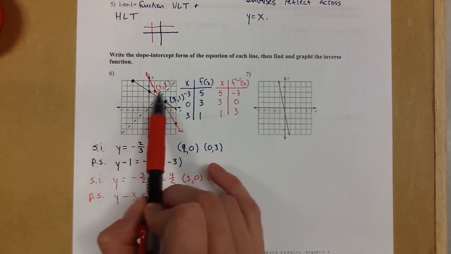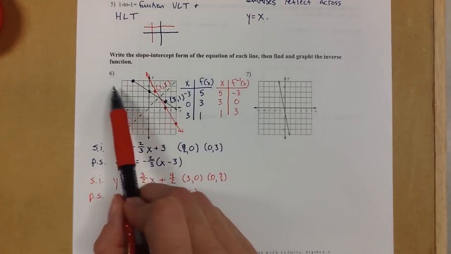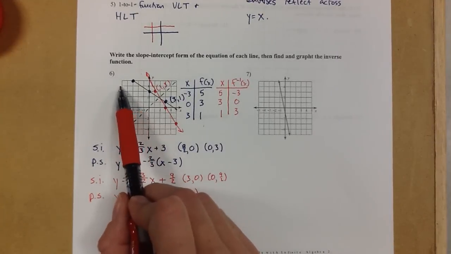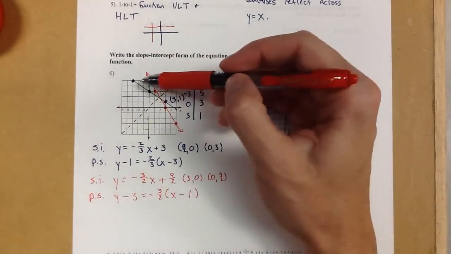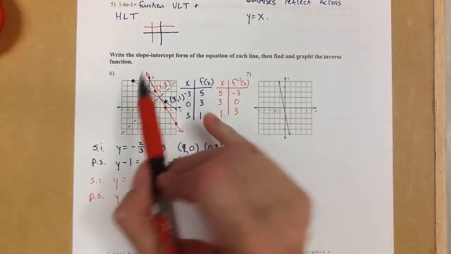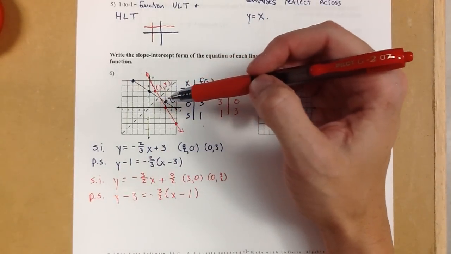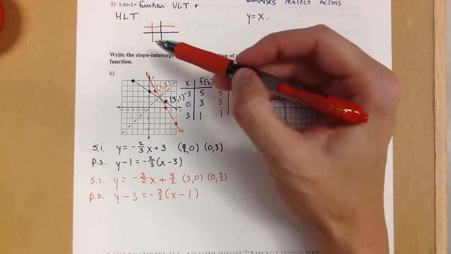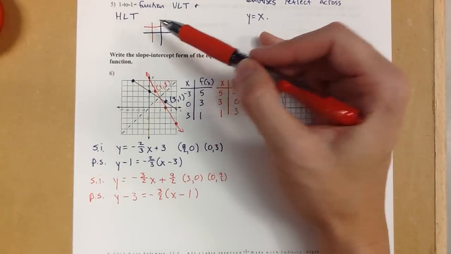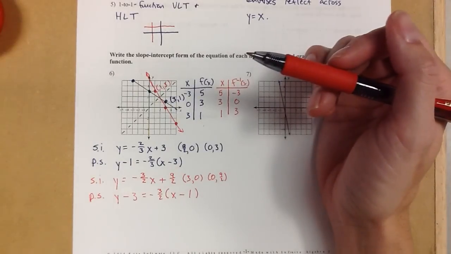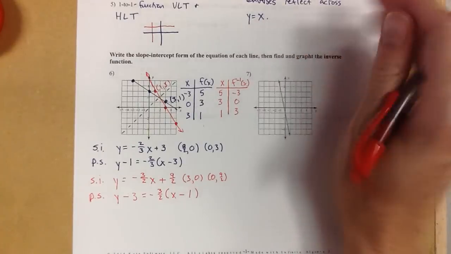If I draw a horizontal line through it, would it pass that test? The blue one wouldn't, this one wouldn't pass it? Well, if it passes that one, then the inverse is a function. So this one over here, drawing a vertical line, it passed the vertical line test. Drawing a horizontal line, it passed the horizontal line test. So that means it is a function, and its inverse is a function. Which means, if you look up here, it's 1 to 1. Okay? Who's confused? Nobody's confused? I don't believe that.